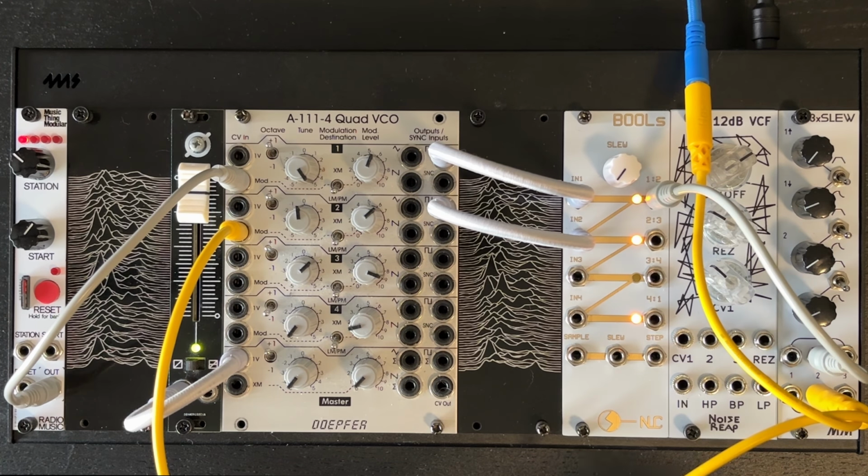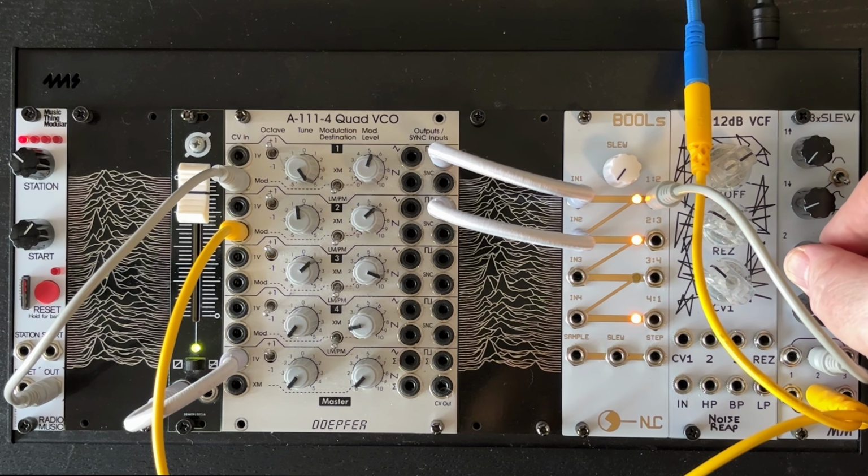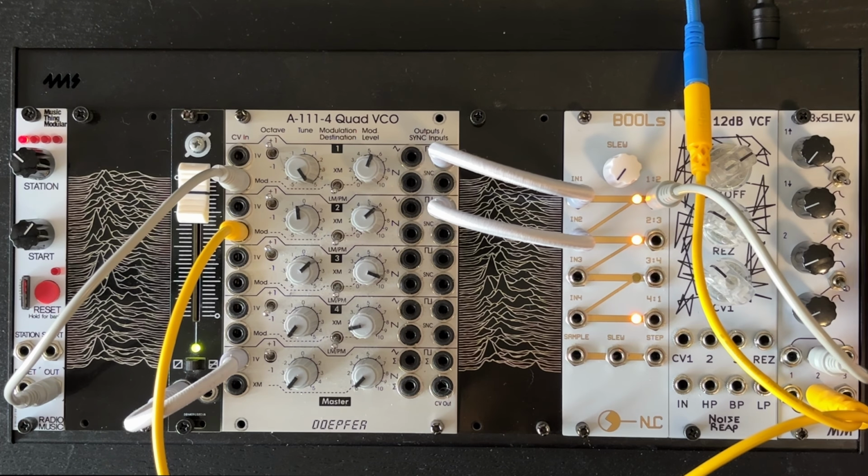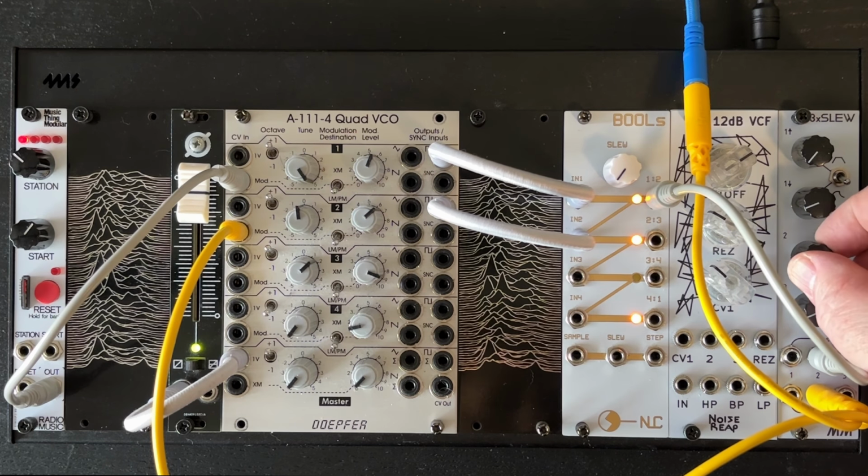If the audio is 1 kHz, for instance, the slew time needs to be well south of 1 millisecond, and probably more like on the order of tens of microseconds. That's not what something like 3x slews here is designed for. Even still, it's got some fun potential and worth playing with.